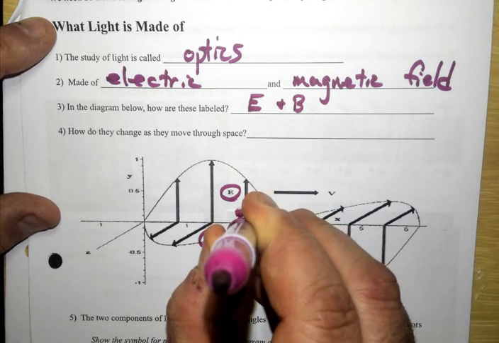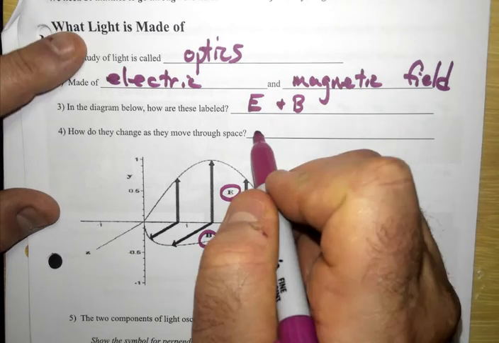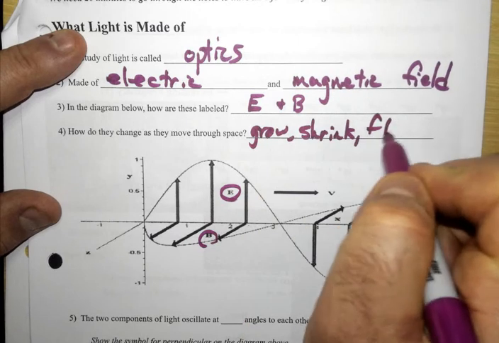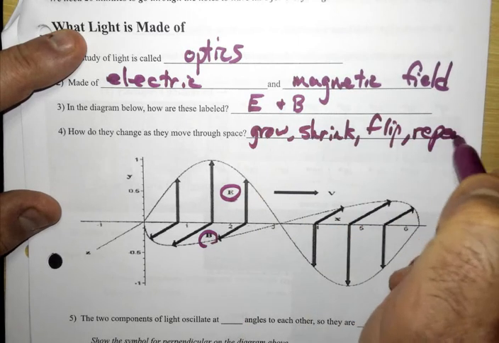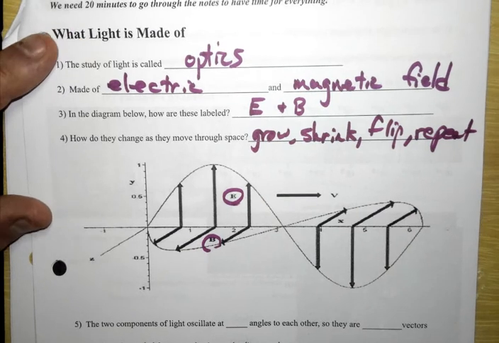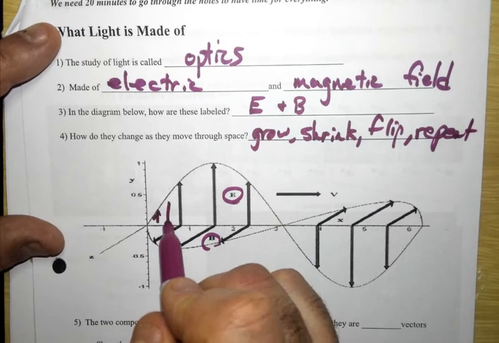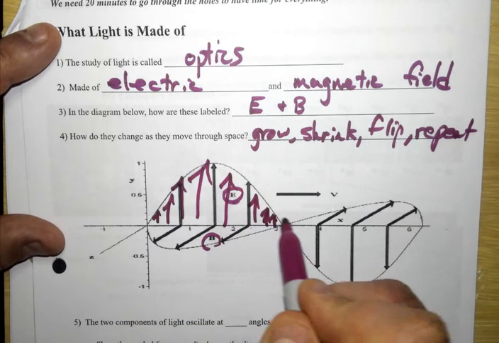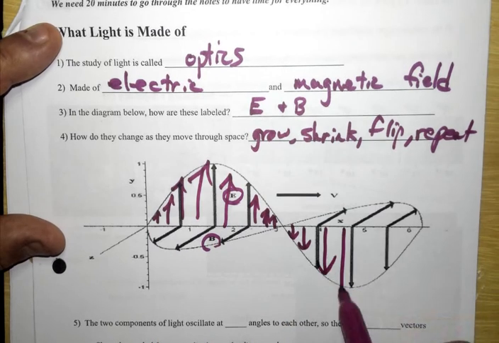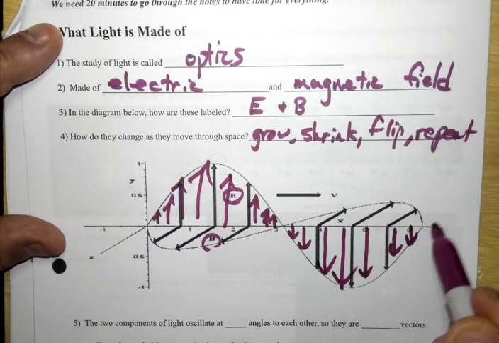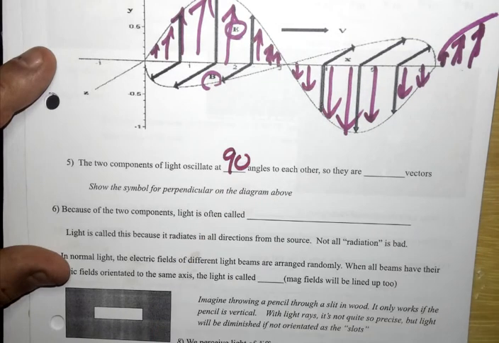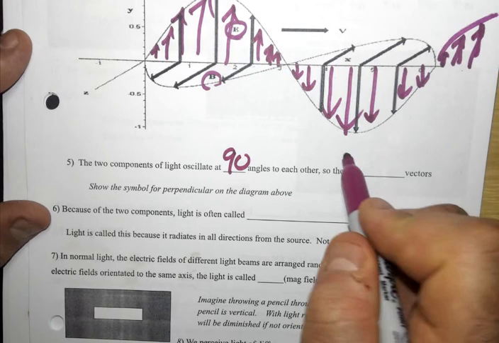How do they change? They grow, and then they shrink, and then they flip, and then they repeat. Grows, shrinks, flips, repeats. So the electric field is getting bigger and bigger, and then it shrinks smaller and smaller. Then it flips, bigger, bigger, smaller, smaller, and then it's going to flip. It's going to keep on going. The two components always are at 90 degrees to each other. So they're called perpendicular vectors.